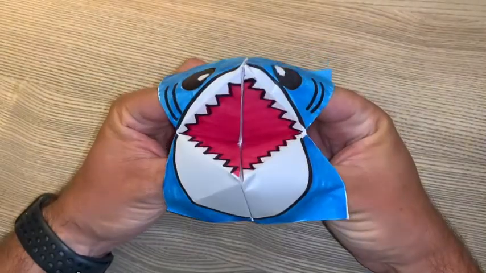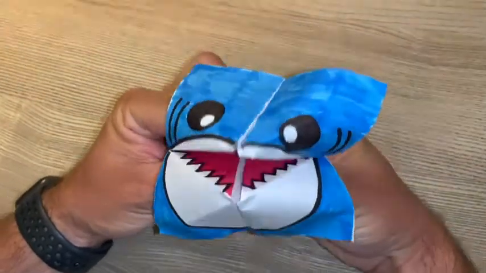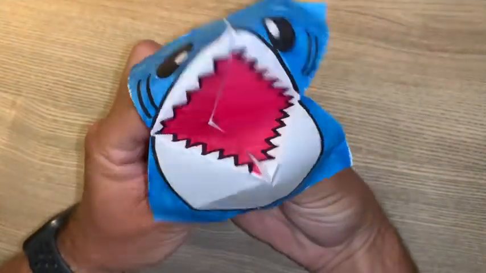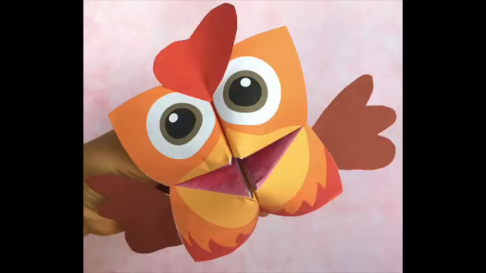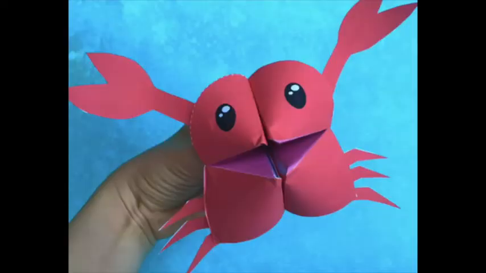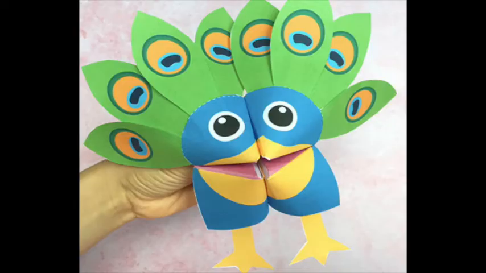Okay, and I've chosen to decorate mine like a shark. Here you go, his mouth on the inside and the shark on the outside. But I've got lots of other ideas for you too. You could do a pig. Maybe try a chicken. What about a crab? Or finally maybe a peacock.